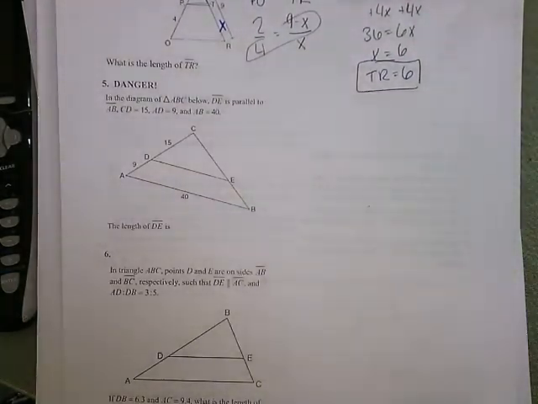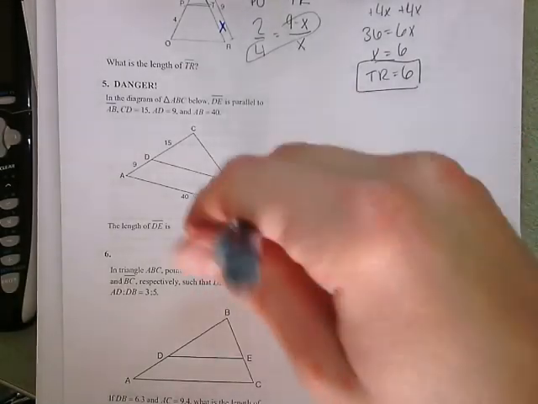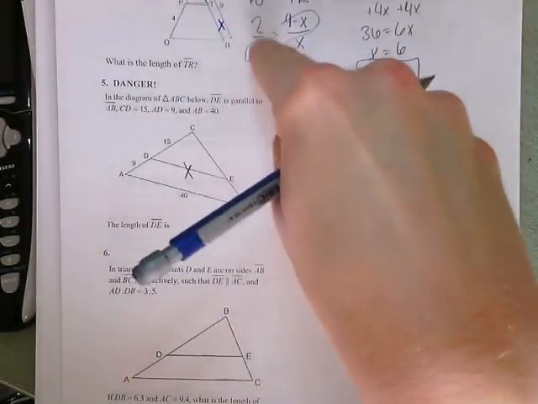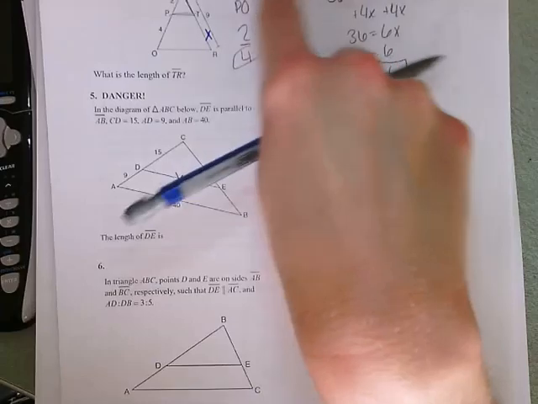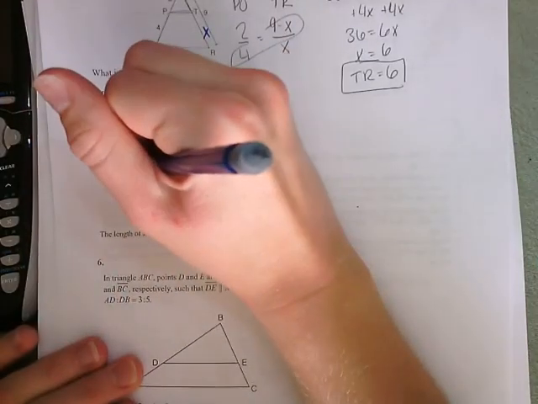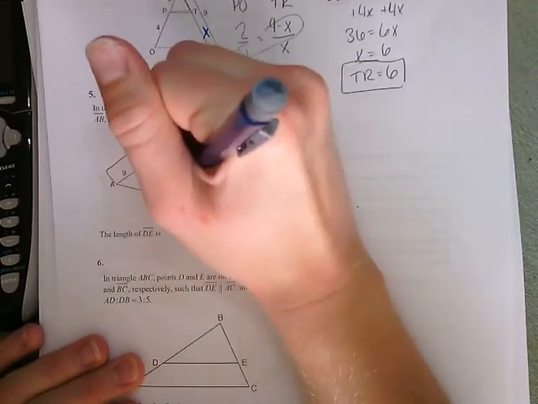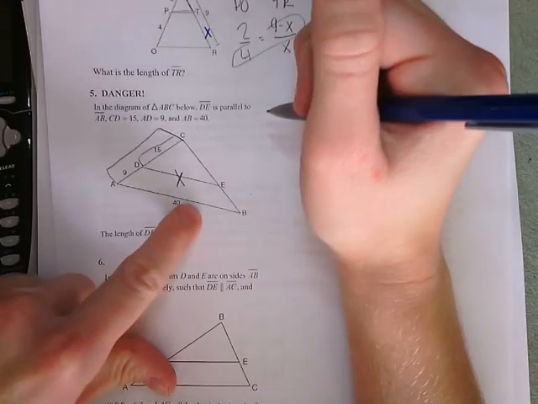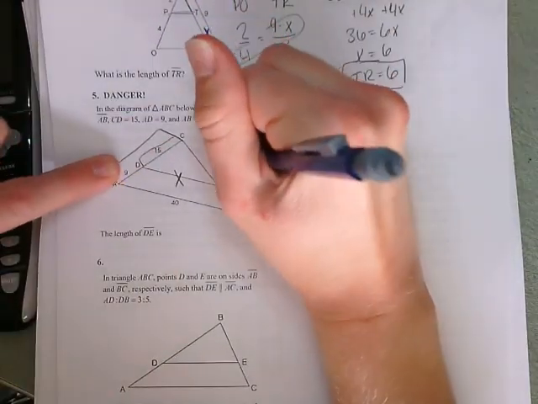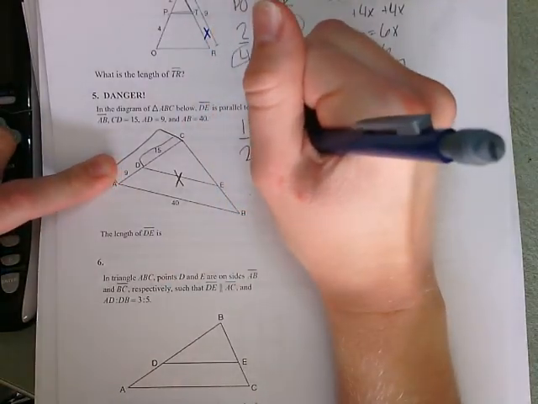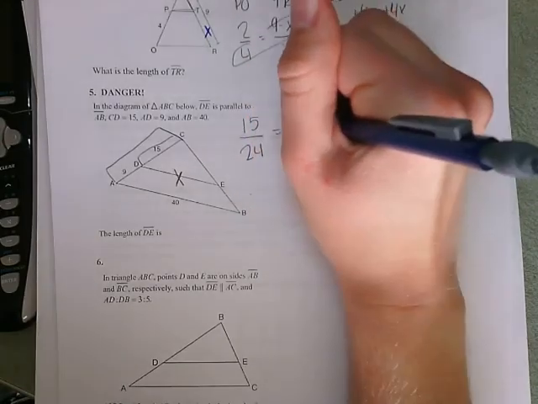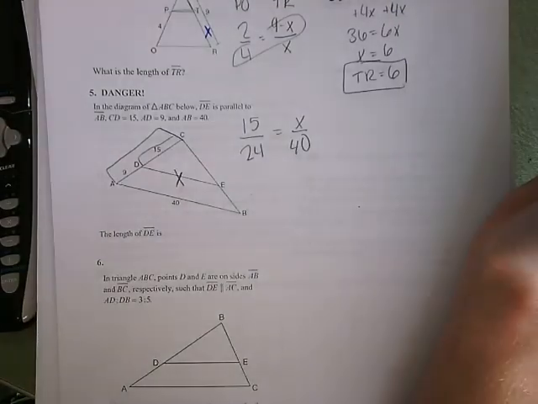Now, this is a slightly different type of question. We want to find the length of DE. Now, we cannot use side splitter the way we did it up here to solve for DE. So it needs to be this over whole is equal to this over this. So 15 over the total, which is 24, is equal to x over 40.